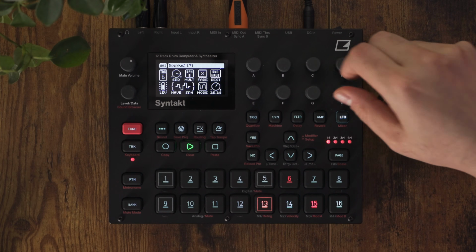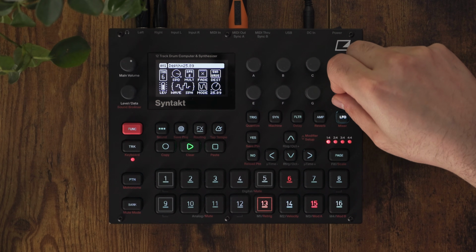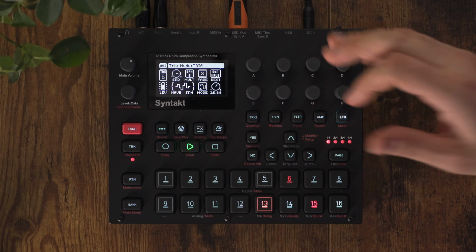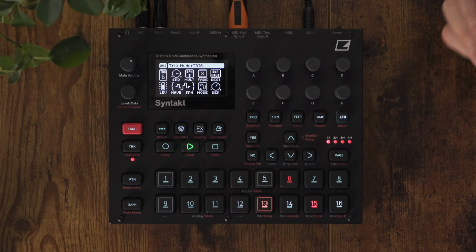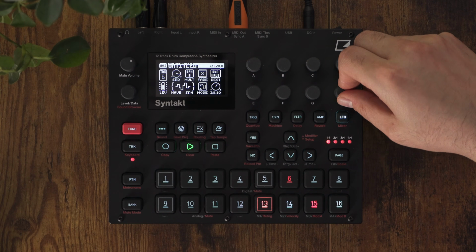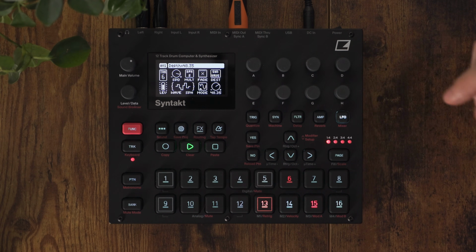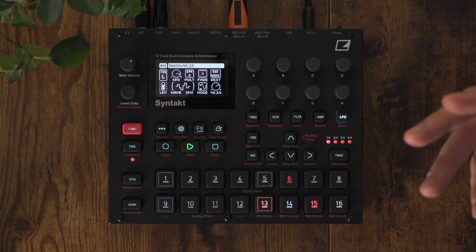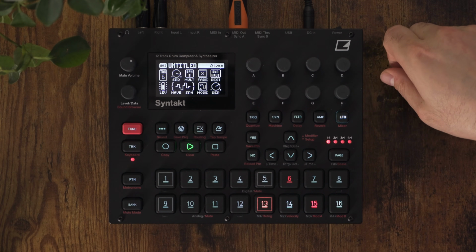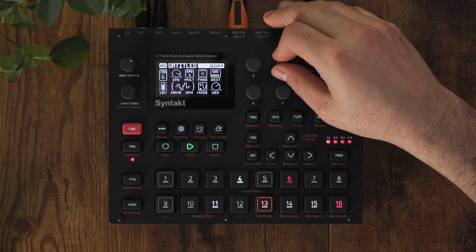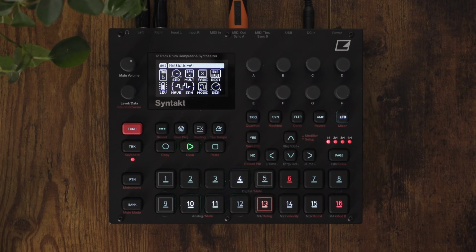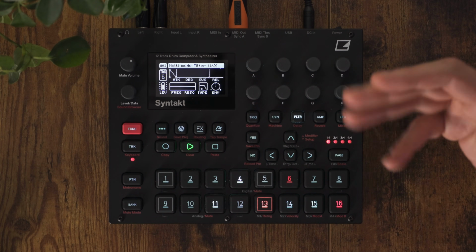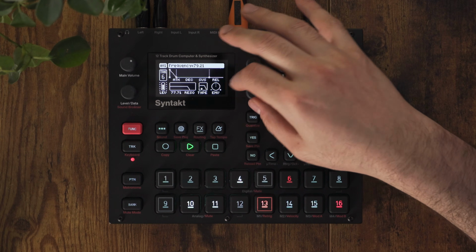So we could use free running. I like using the trig mode, as I mentioned, and trig with random is really nice. So every time it hits, it's going to be a new timbre to our chord sound. We could filter those chords and make it kind of dubby.